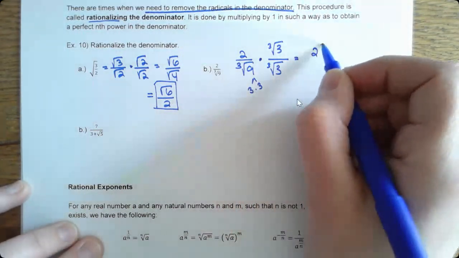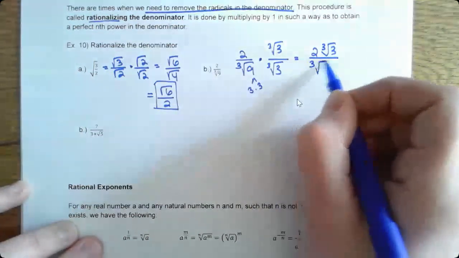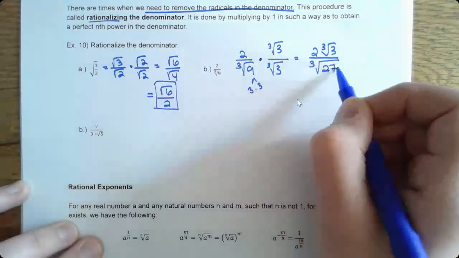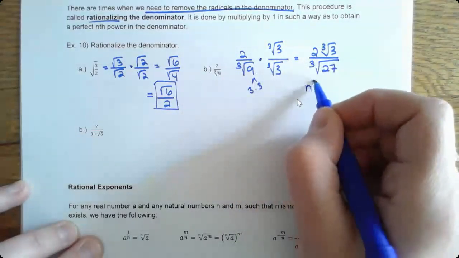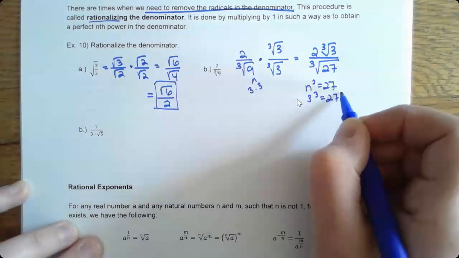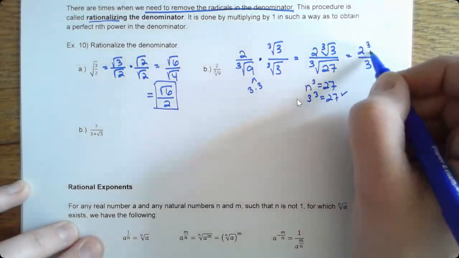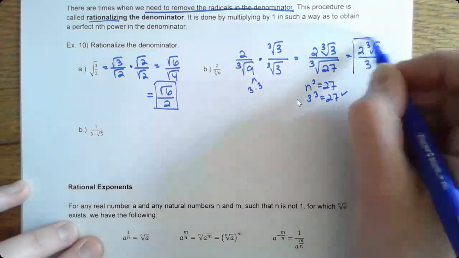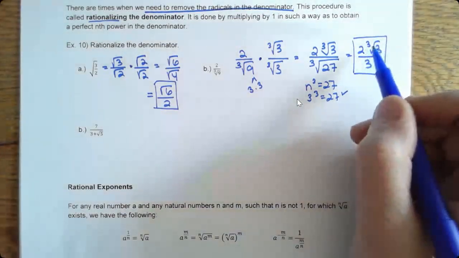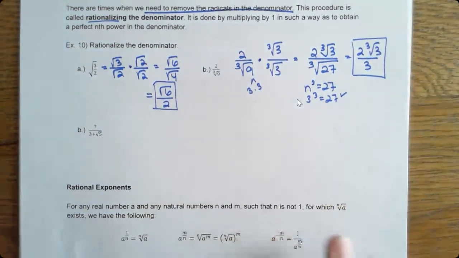So I have 2 times the cubed root of 3 in the numerator. And in the denominator, remember, you can multiply the insides together if it's the same root. So 9 times 3 is 27. And what to the third power is 27? Well, 3 to the third power is 27. So that denominator is going to become just 3. This looks a little weird, but this is just being multiplied, 2 times the cubed root of 3. And we can write it this way here.